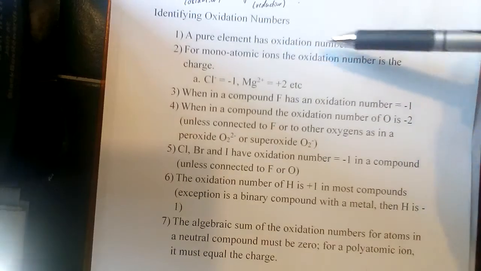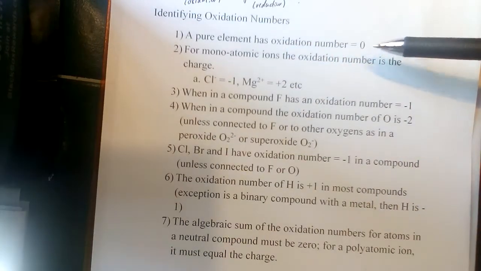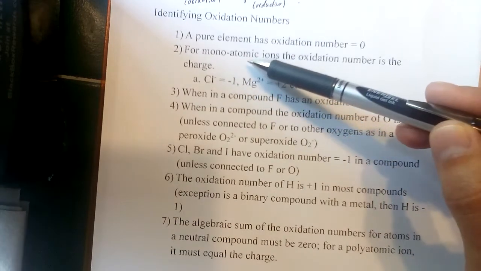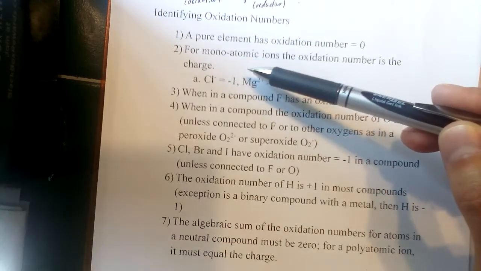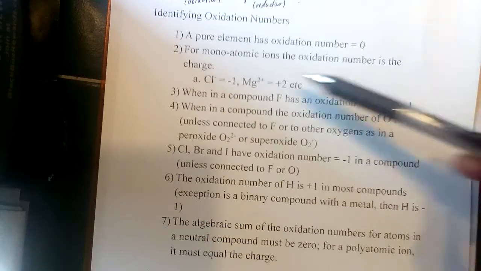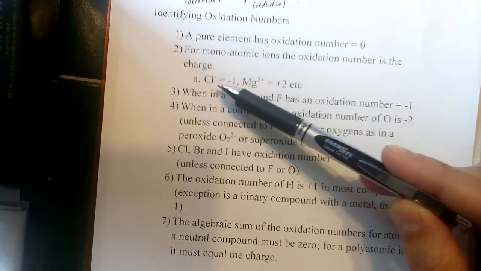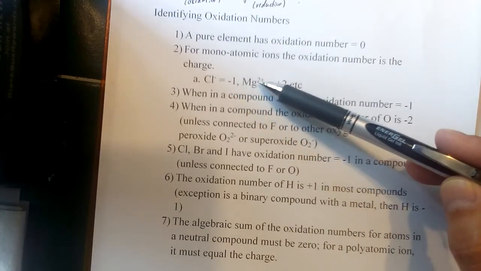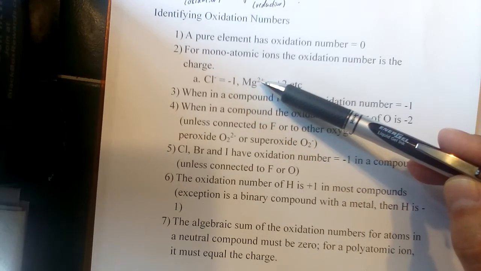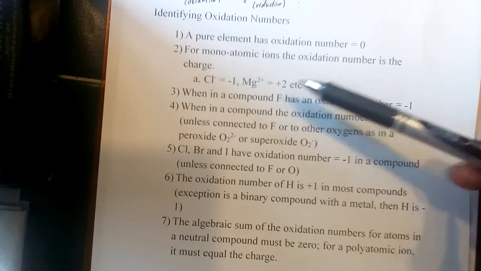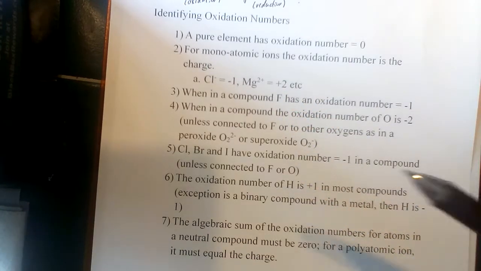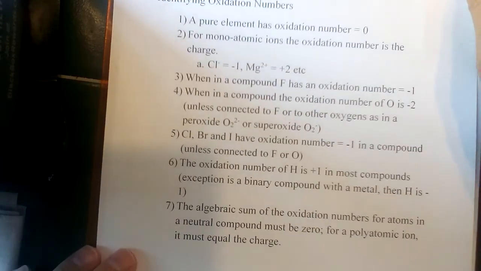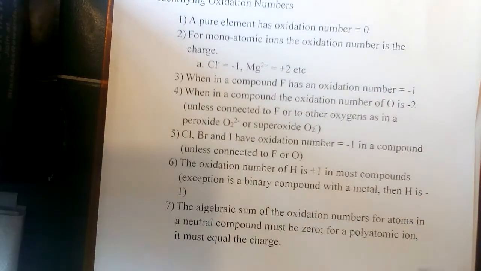So any pure element, oxidation number is 0. For any monoatomic ion, so an ion made up of just one atom, whether it's a cation or an anion, the oxidation number is the charge. So Cl-, which is a chloride, would have an oxidation number of -1. Magnesium cation, which has a +2 charge, would have an oxidation number of +2. Okay, that should be pretty well established from what we've talked about in terms of ionic compounds.